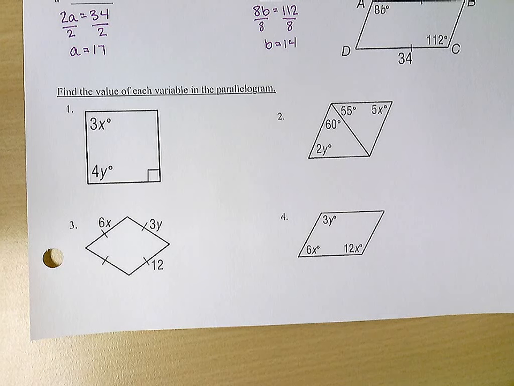Wait, can I do the top one? Can I do one? I just got it. Yeah. Give it a go.